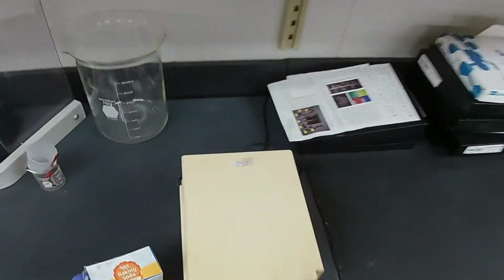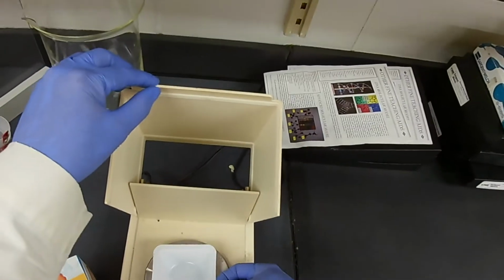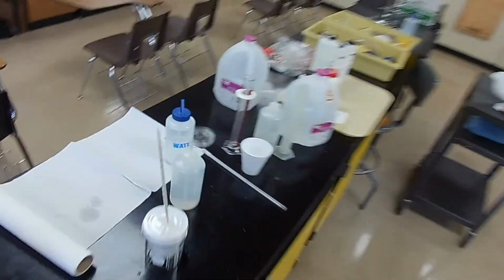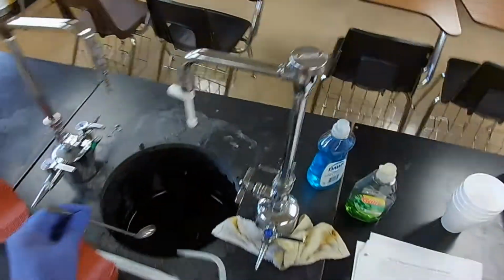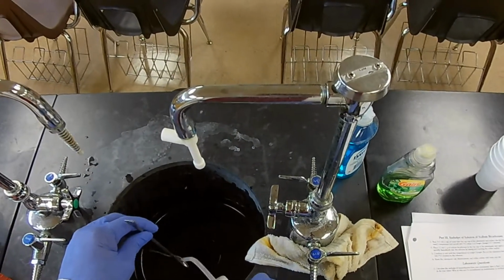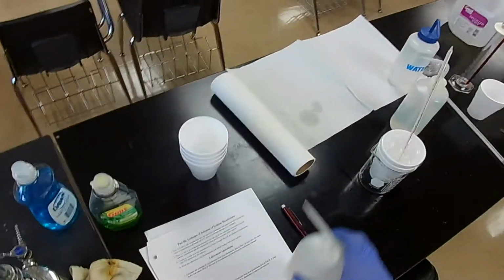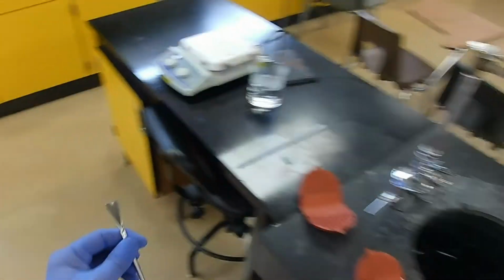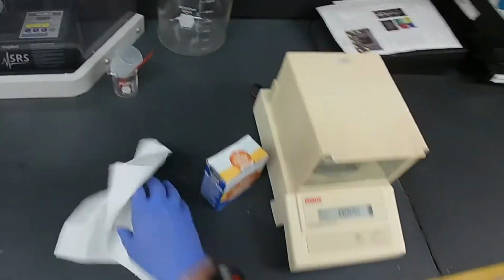7 grams. So we'll get as close to 7 grams as we can after we set the 0 and clean our spatula. All right, so I need there. Okay, we're zeroed.